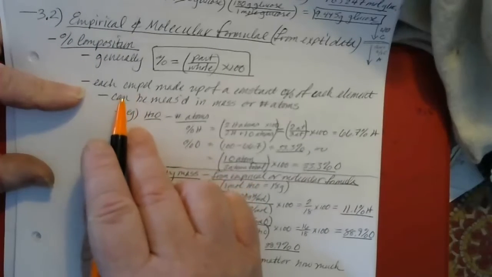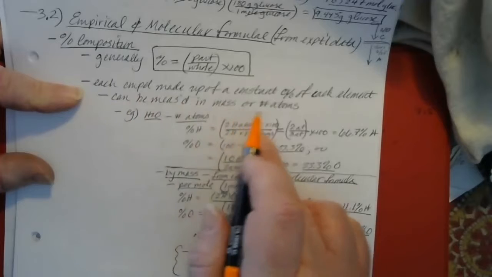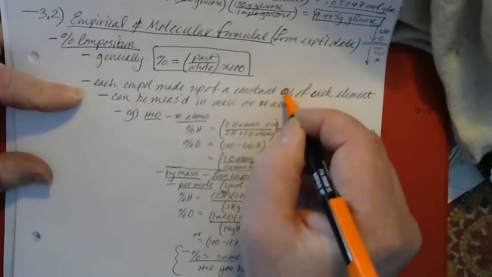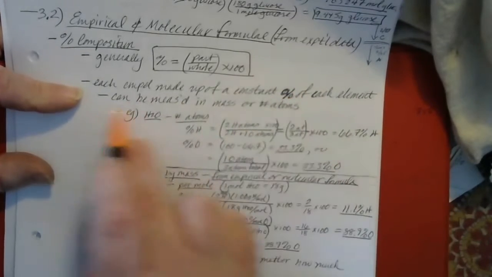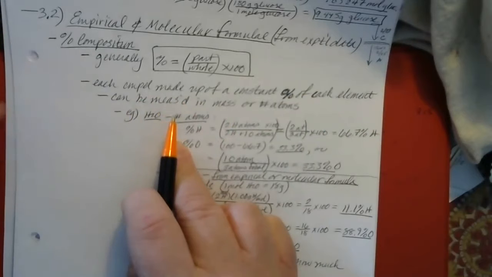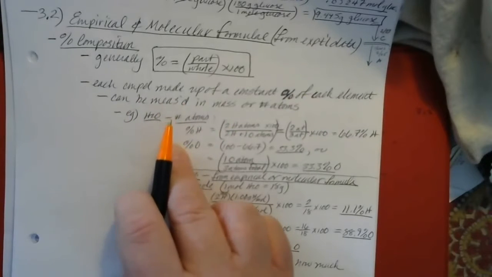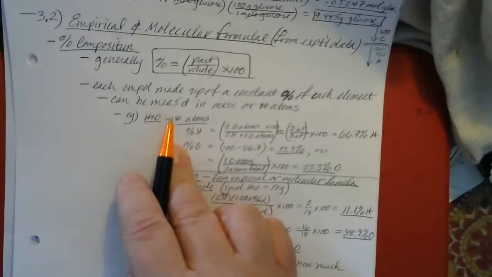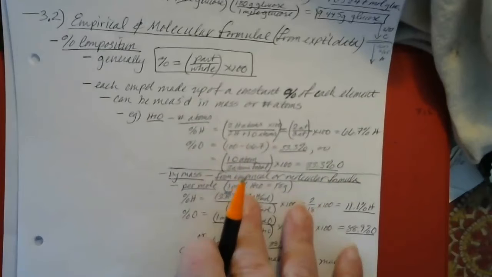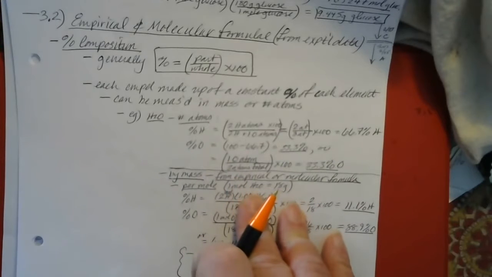As it turns out, each compound is made up of a constant percentage of each element. And that's always going to be true, whether you're talking about a single molecule of the compound or a huge sample of the compound, billions and billions of molecules.